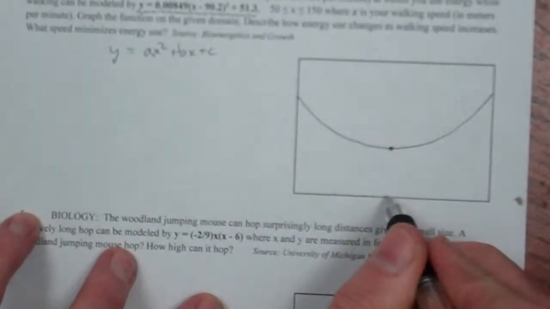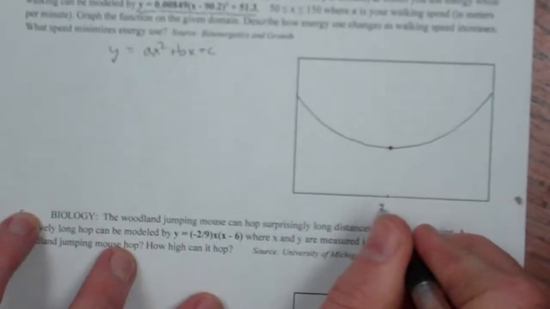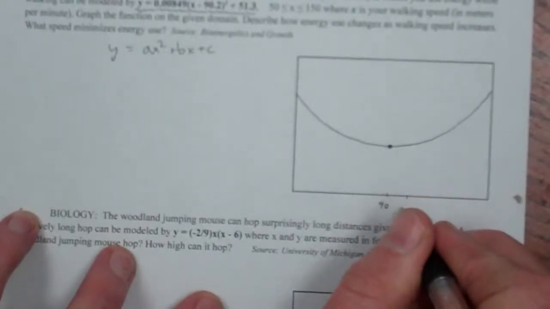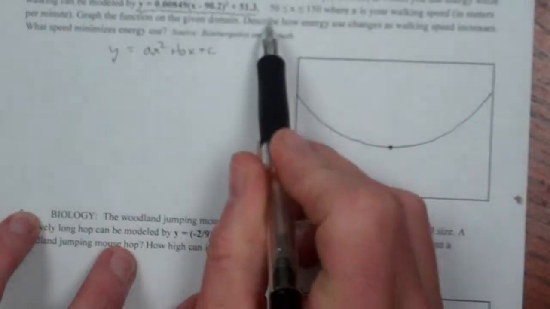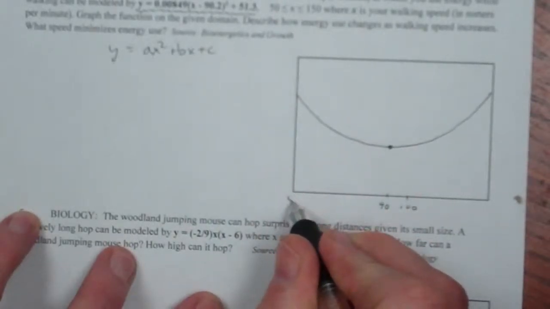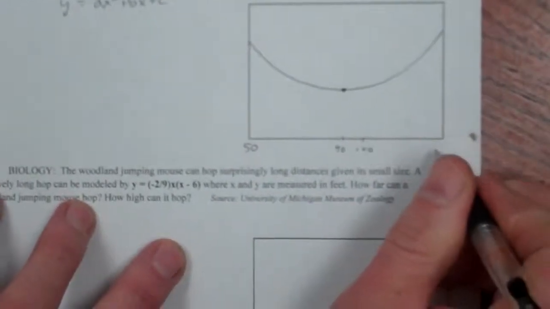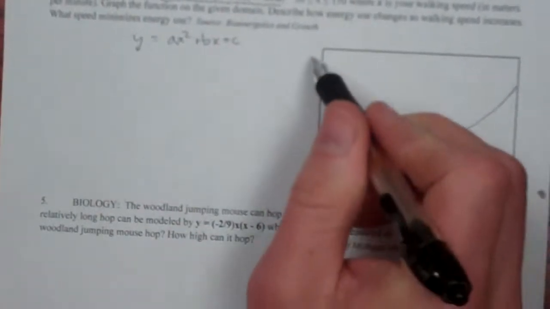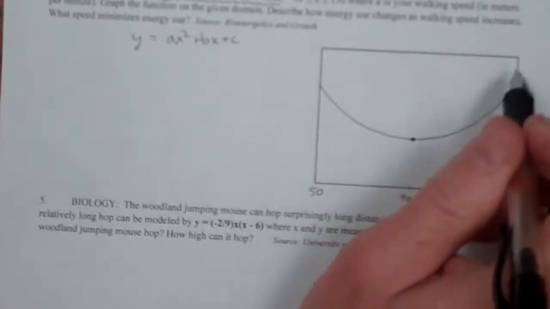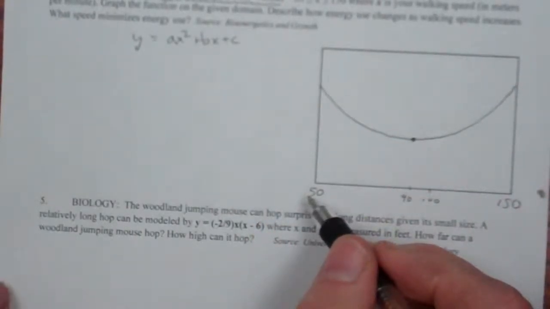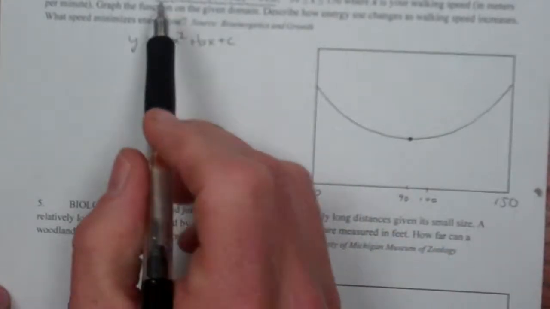It is at about 90, 90.2. So over here is going to be about 100. You're told to go between 50 and 150. That's your domain. I'll let you figure out the best window. I've already sketched it in, so your view might change a little bit. Just be darn sure you type it in super carefully, so you save a little bit of time.